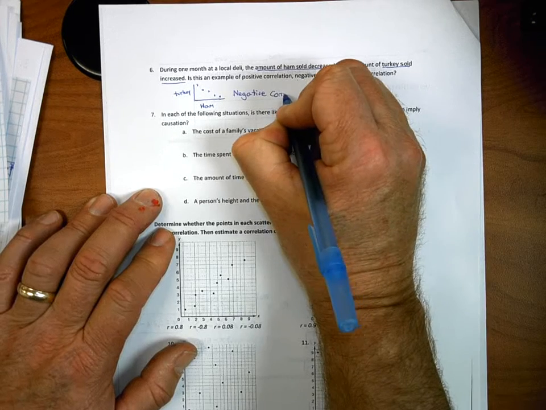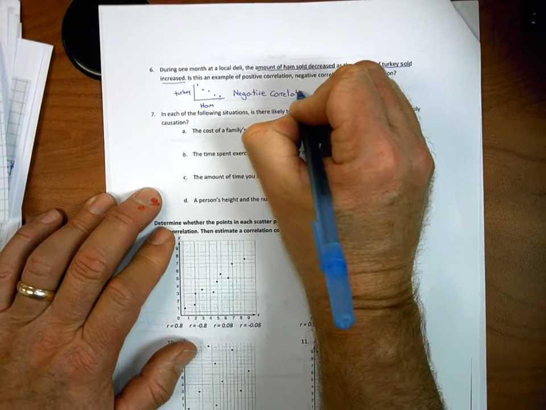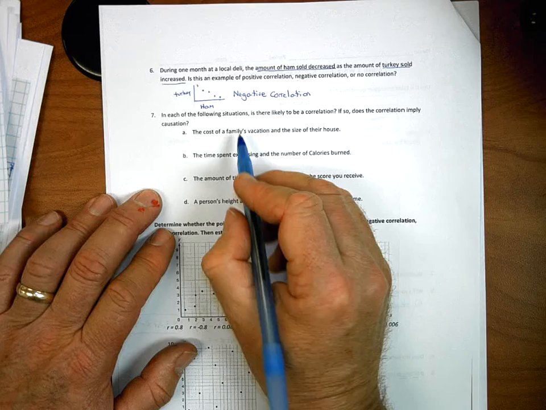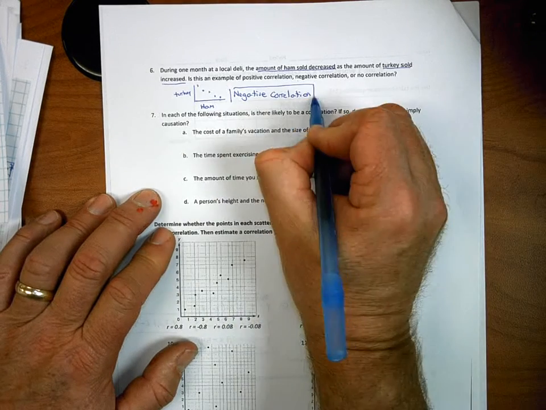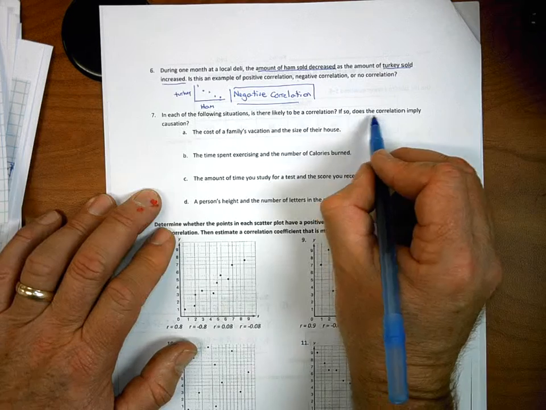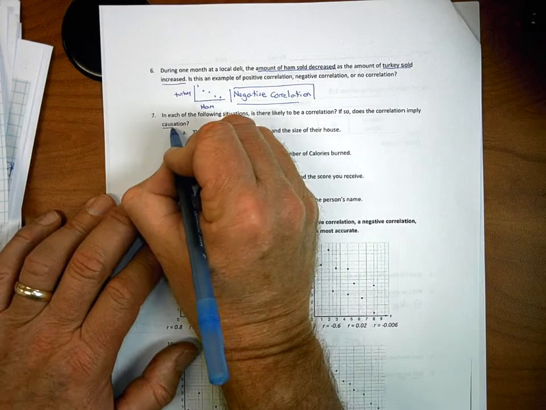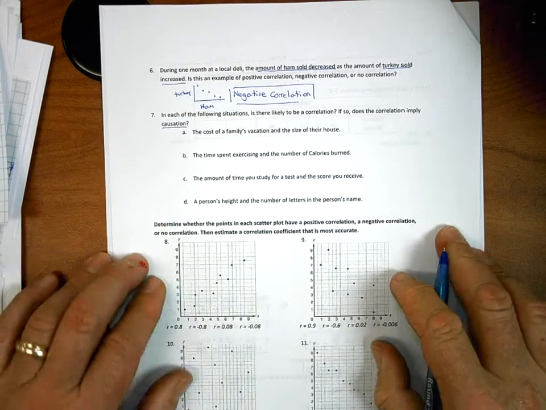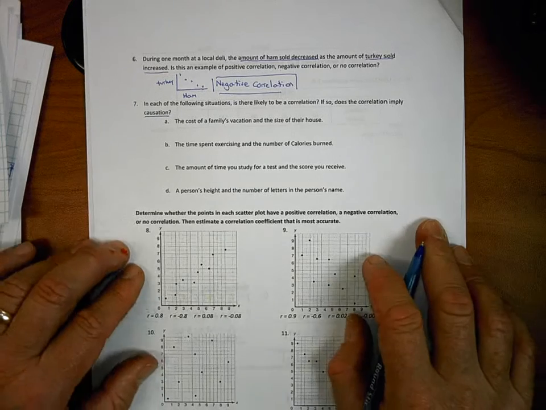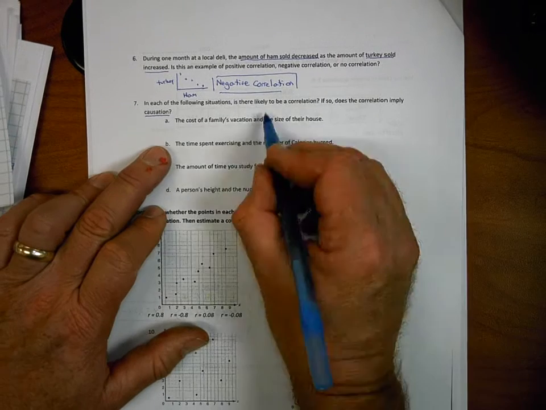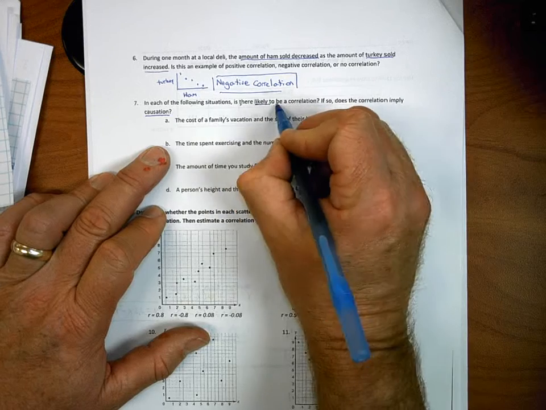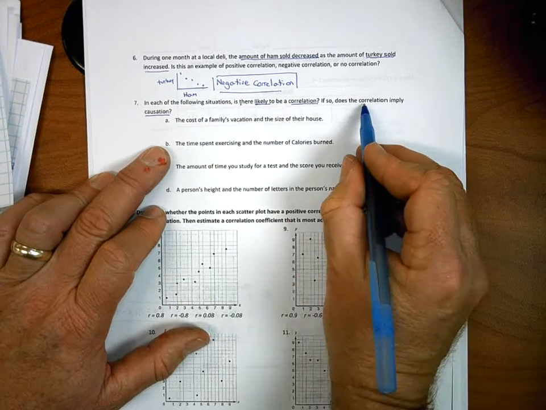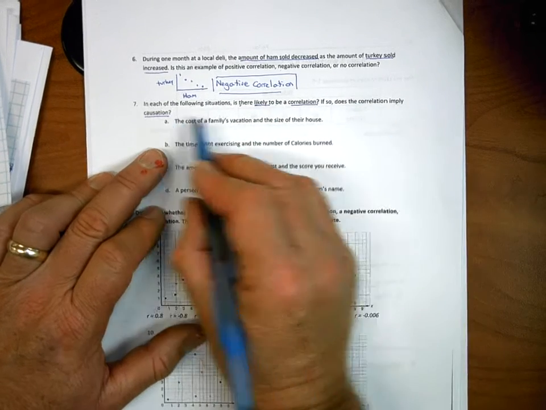In number 7, the problem says in each of the following situations, is there likely to be correlation? And then, if so, does the correlation imply causation? That causation is a really weird word. So first of all, we first want to see, is there likely to be correlation? And then we're going to say, if correlation occurs, is there causation?